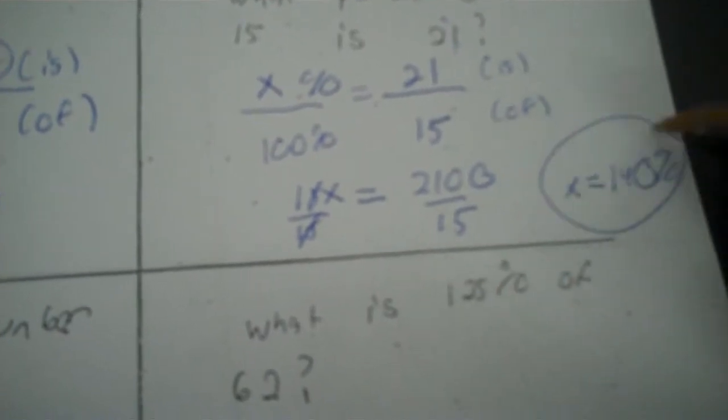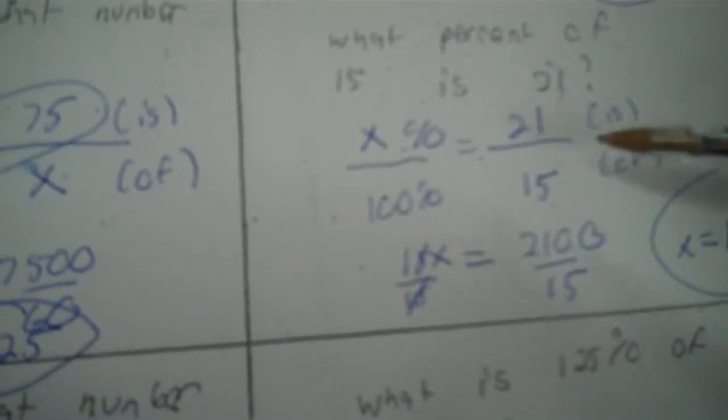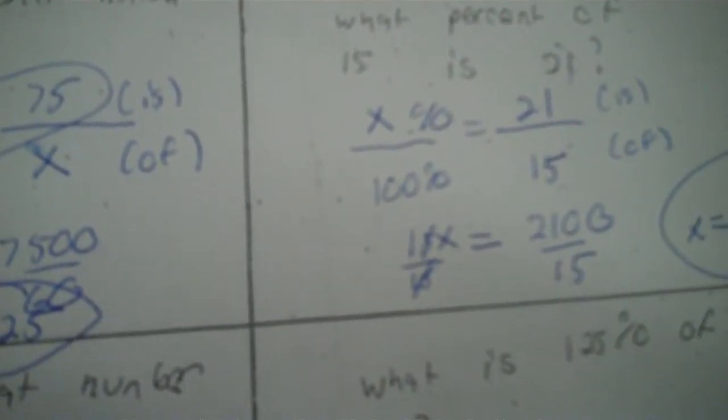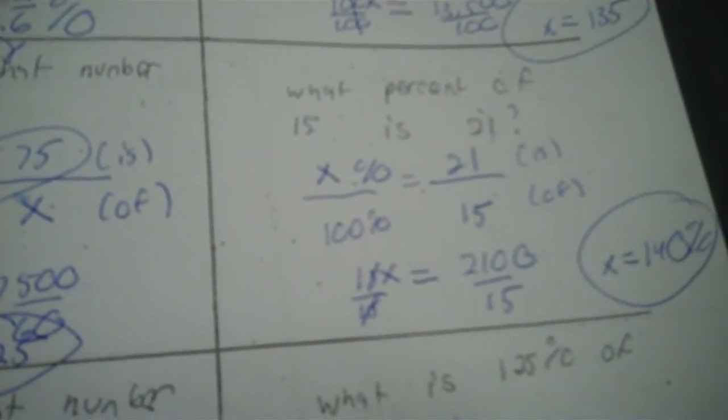Okay, so can you have a percent over 100? Yeah, if you get 21 out of 15 on a test, you get extra credit. That's over 100%.